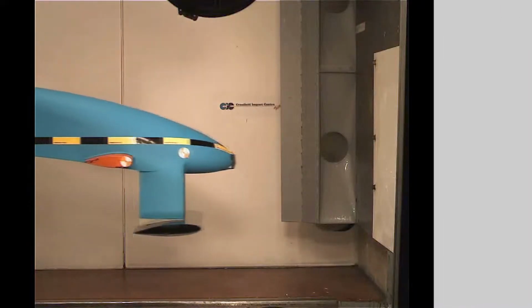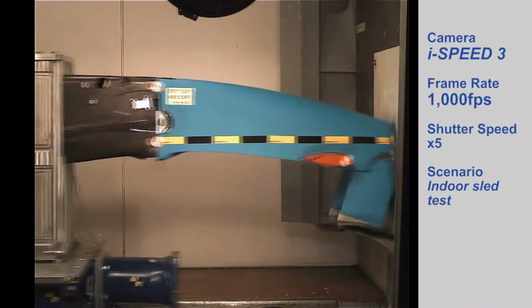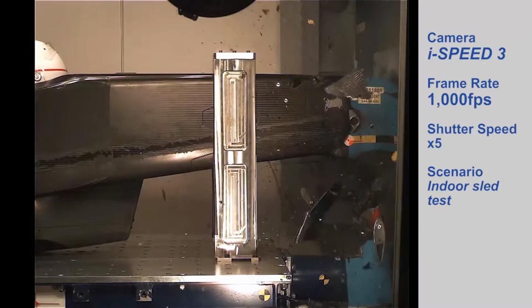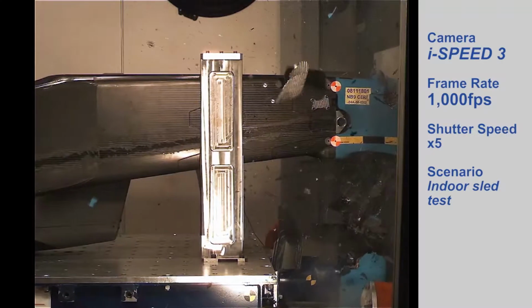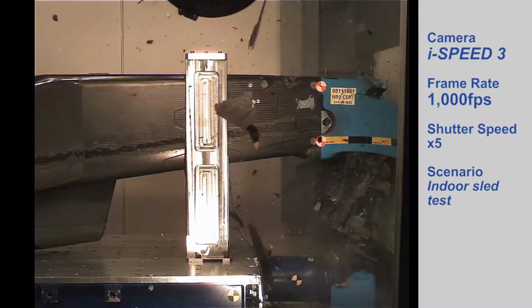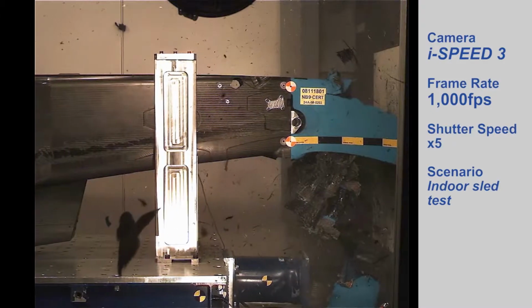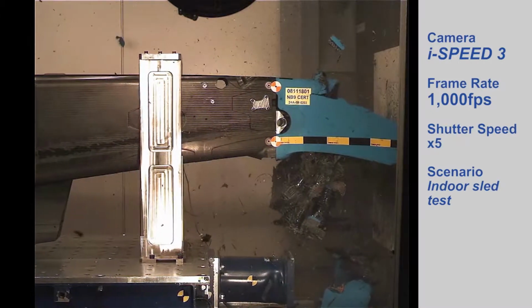So let's look at a sled test done by the McLaren Formula 1 team. We recorded this with an iSpeed 3 running at 1000 frames a second with a ×5 shutter. We took this footage in an internal safety cell, so there's a lot of light here. The nose cone is designed to crumple, to save the driver from the G-forces of an accident.